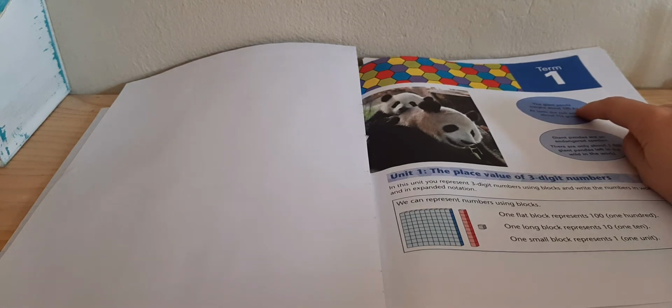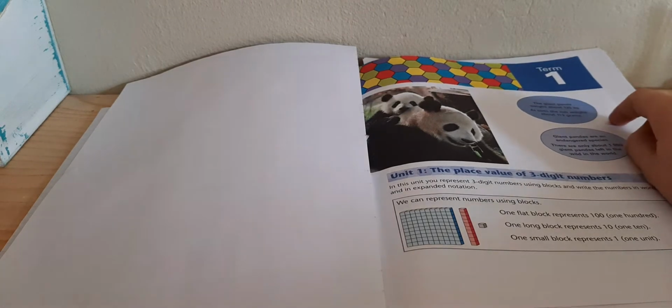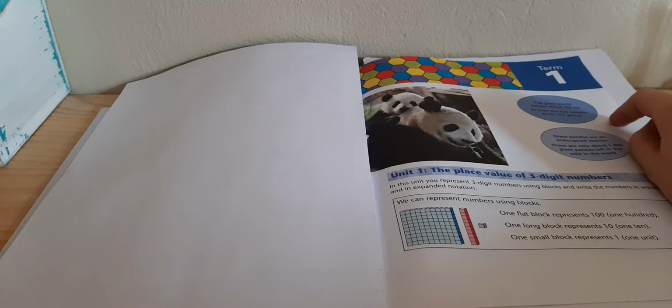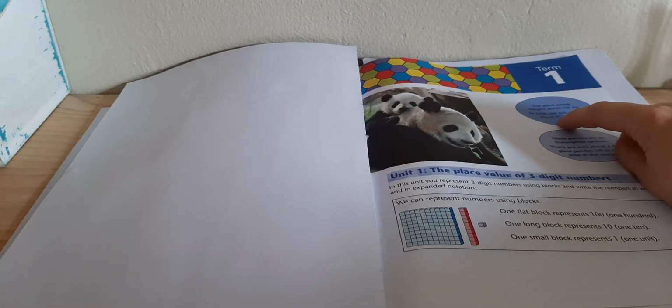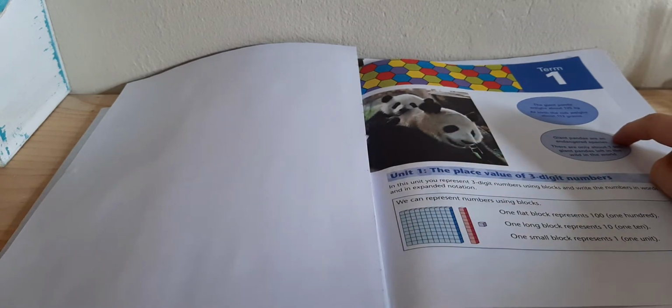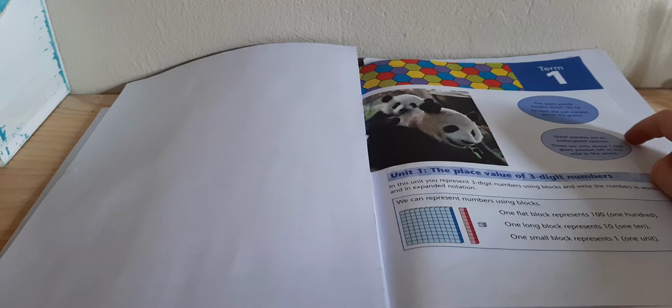So let's say that number again. The giant panda weighs about 125 kilograms. At birth, the cub weighs about 113 grams. The 1, and the 3 stands for 113 grams. Giant pandas are an endangered species. There are only about 1,000 giant pandas left in the wild in the world.